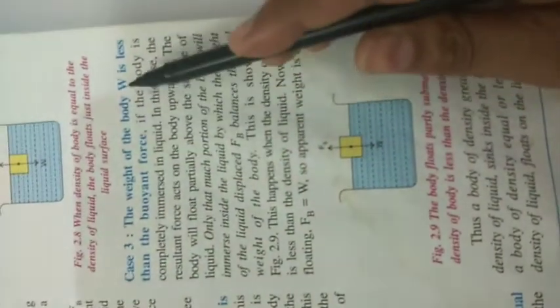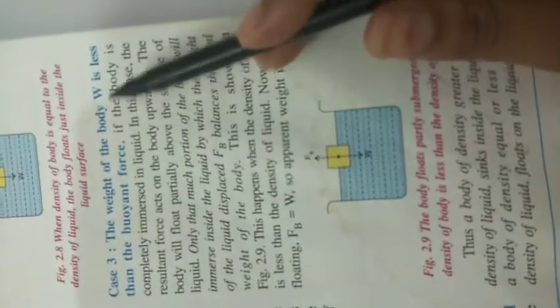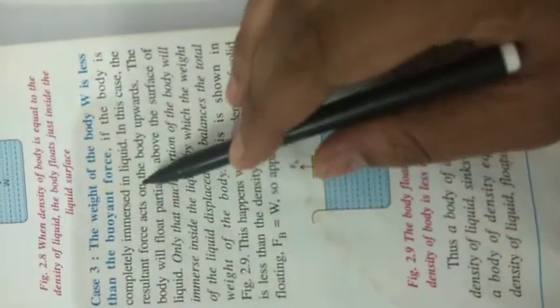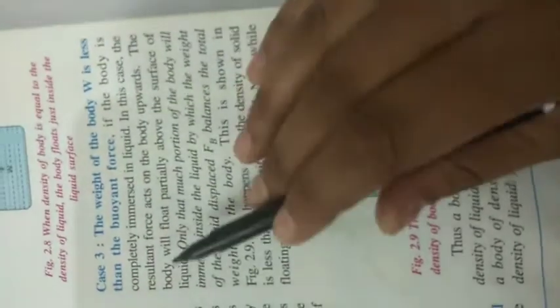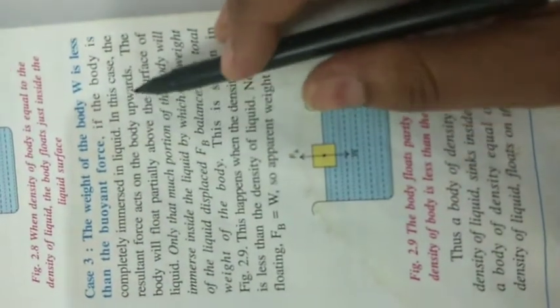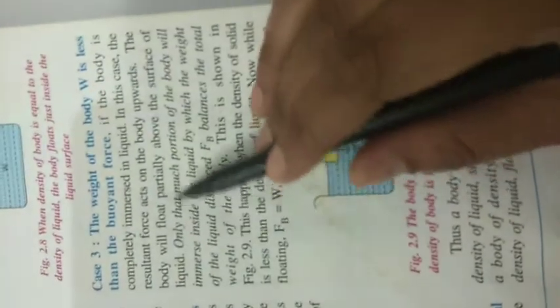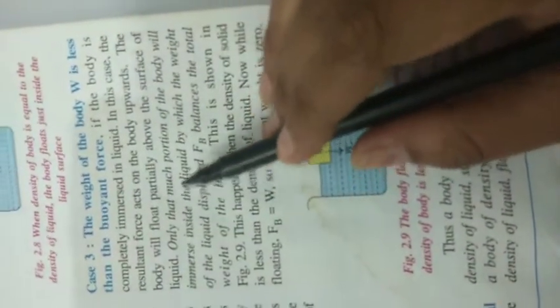The liquid can be alcohol, mercury, water, glycerin, etc. The next part is when the weight of the body W is less than the buoyant force. Now what happens when the weight of the body which is taken is less? If the body is completely immersed in liquid, in this case the resultant force acts on the body upwards. The body will float partially above the surface of the liquid only.